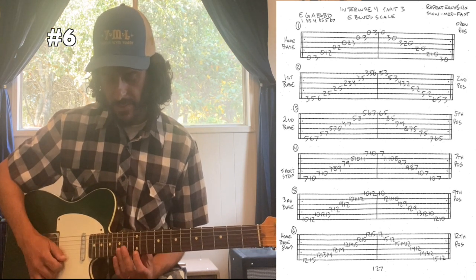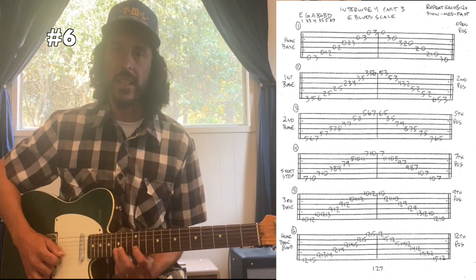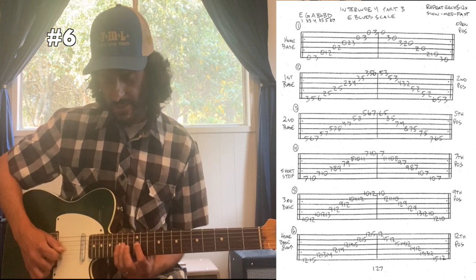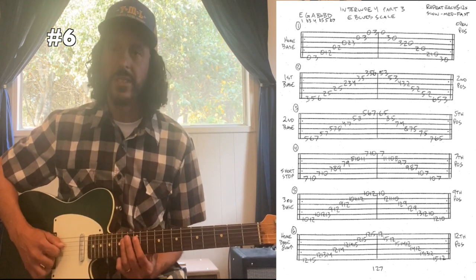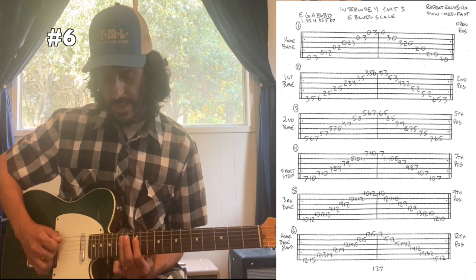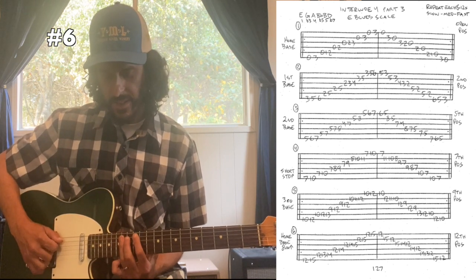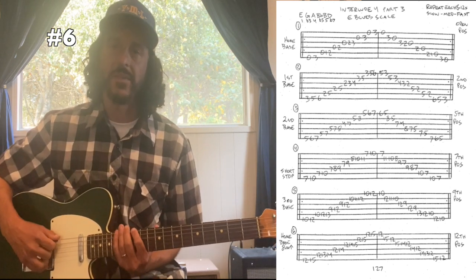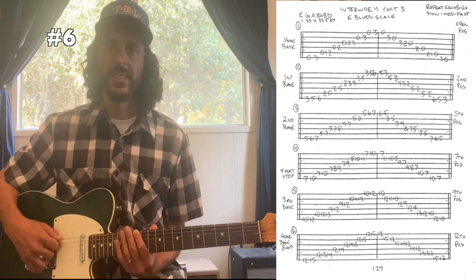Coming back down, 12th fret, 15 to 12 on the 2nd string, 15, 14, 12 on the 3rd string, 14 to 12 on the 4th string, 14, 13, 12 on the 5th string, and then 15 to 12 on the 6th string. Here's that scale up and down.